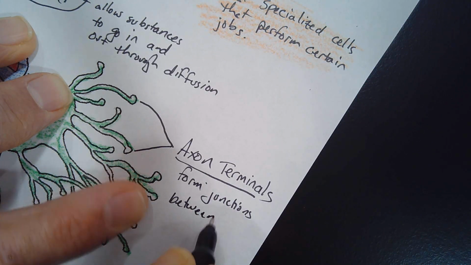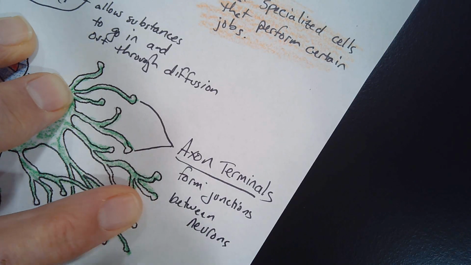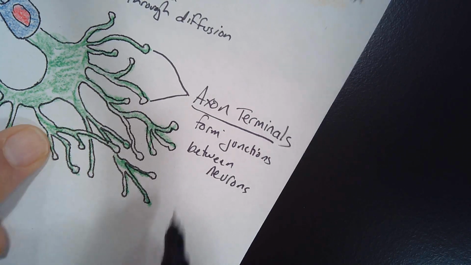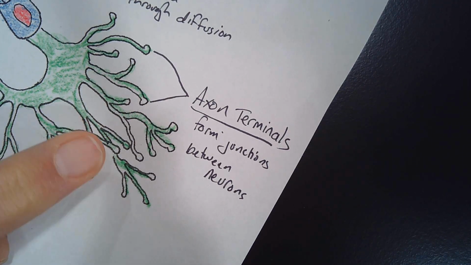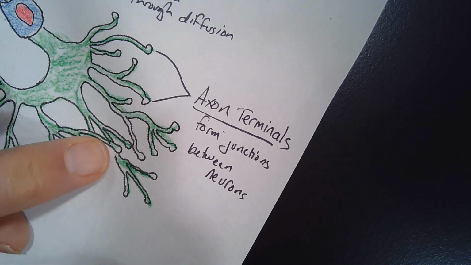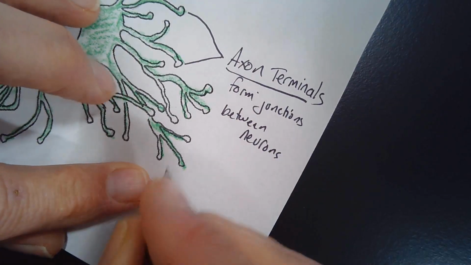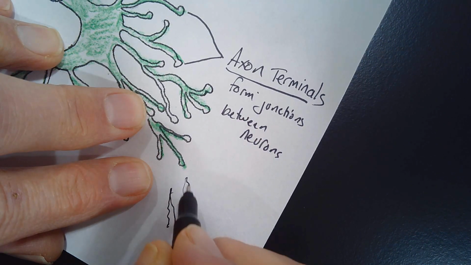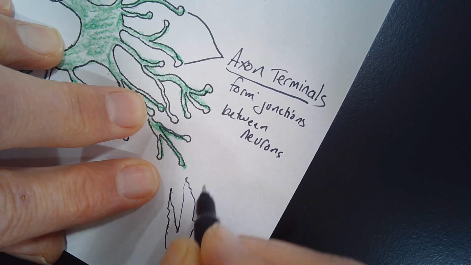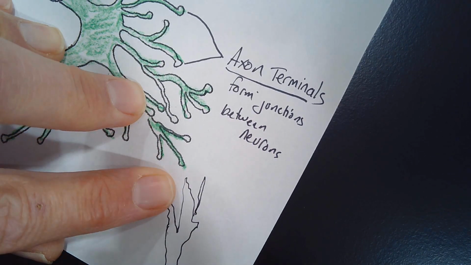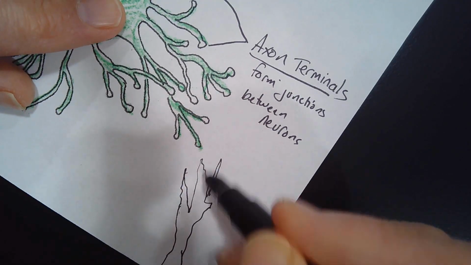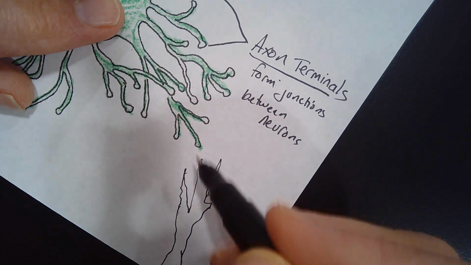Their job is to allow messages to jump across. So they will send messages from one neuron to the other. If I draw something here that connects these, this is the axon terminals, and then we've got dendrites. This is a very terrible dendrite. These dendrites then, that's what this end is. The dendrites will receive messages from here. They'll jump across the chasm.